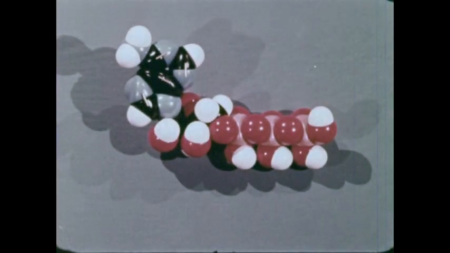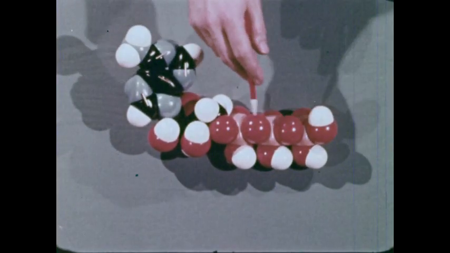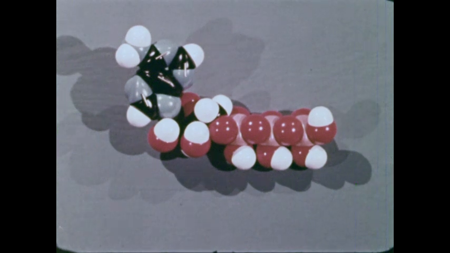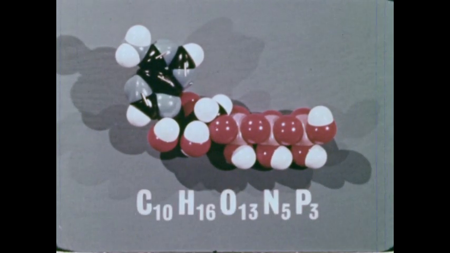We know that energy is used for physical life functions, but chemical functions, such as the formation of nucleic acids and enzymes themselves, also require energy. The key source of this energy is the compound whose molecule we have modeled here, ATP, or adenosine triphosphate. This is the formula for ATP.